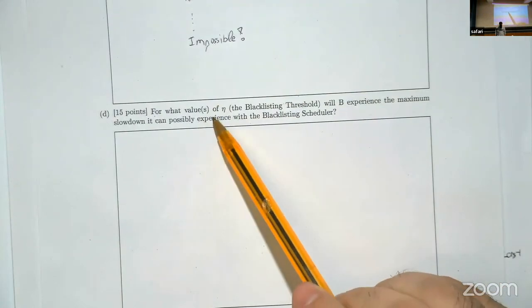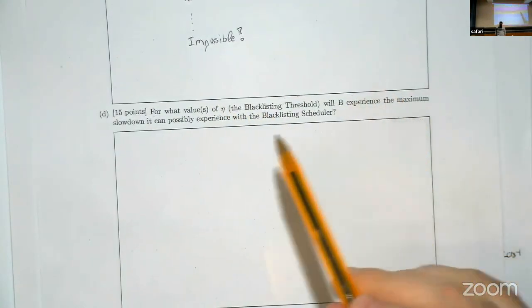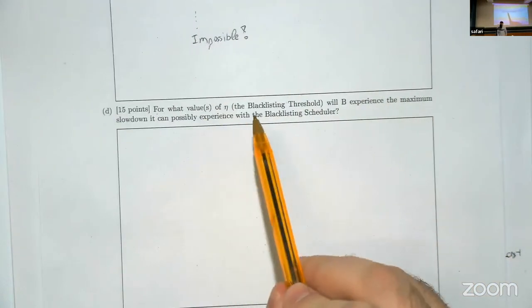For what values of n will B experience the maximum slowdown it can possibly experience with a blacklisting scheduler? How would you approach this?